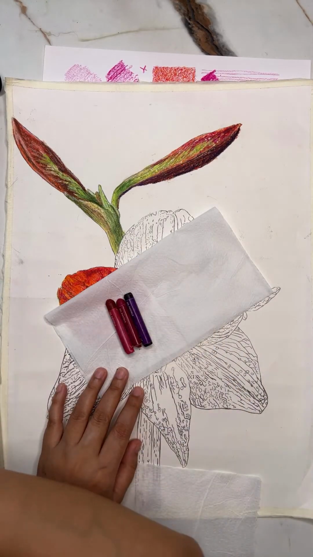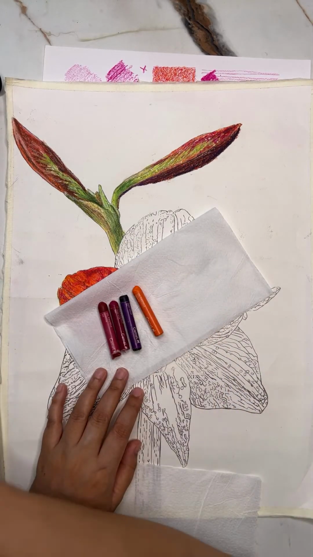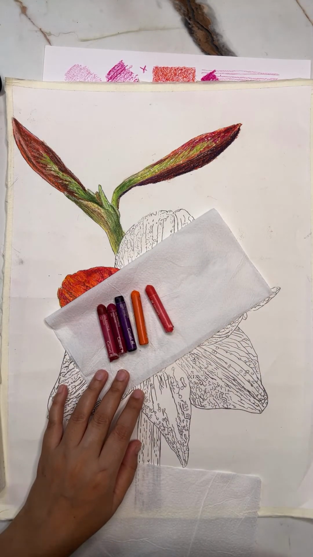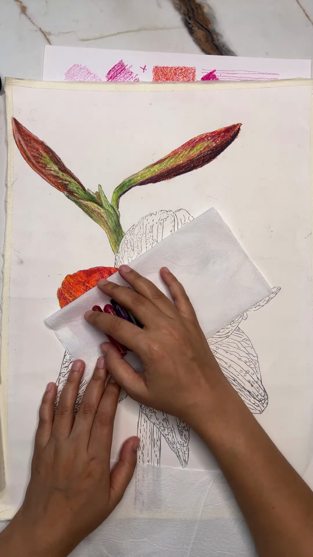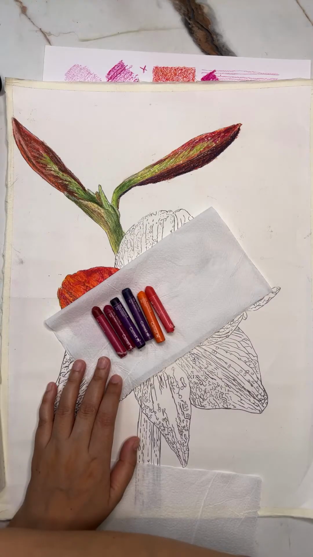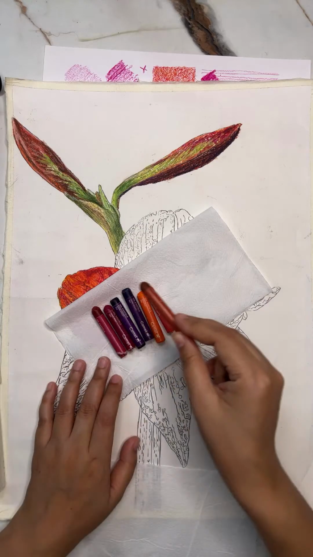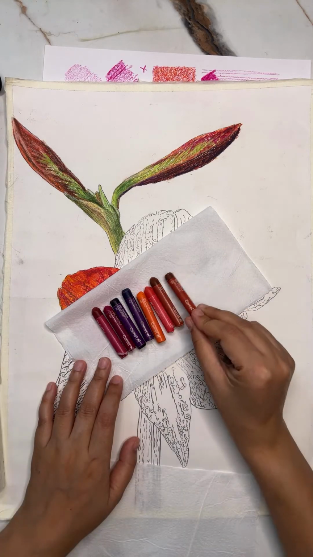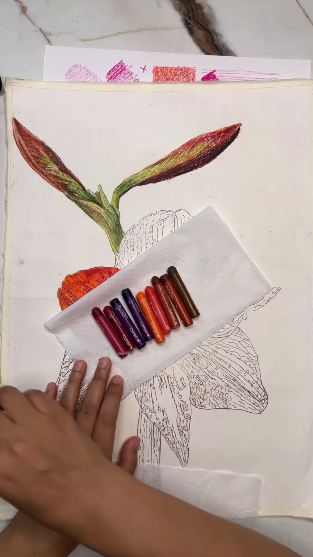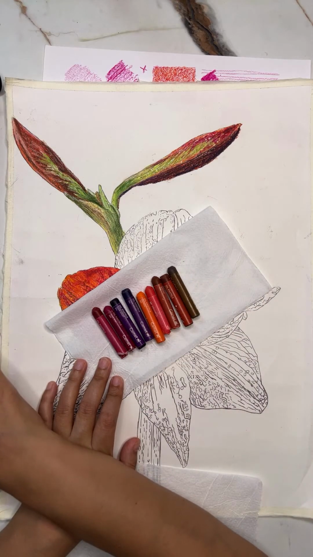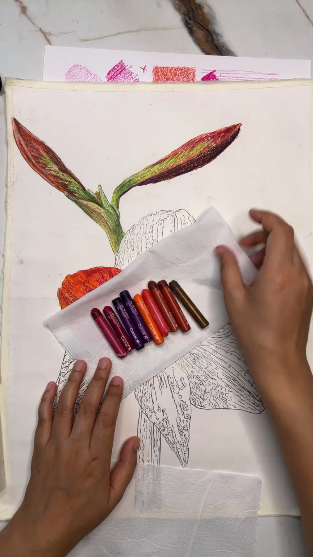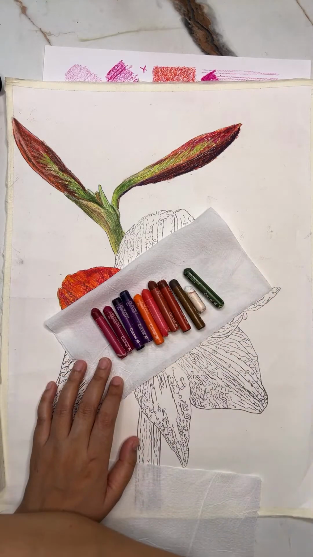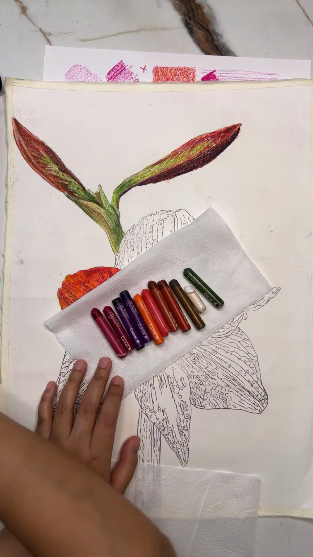These will be my colors: orange, reds, dark violet, then browns, white, then I also need some green shades and some yellow.